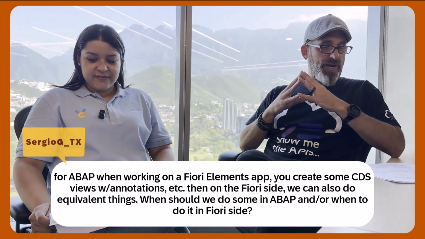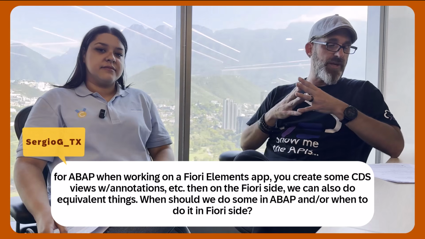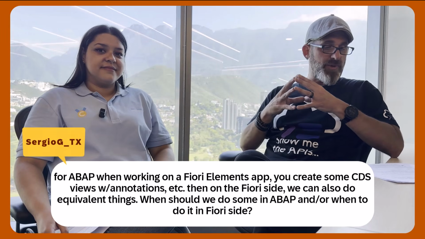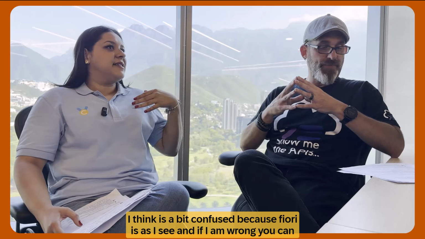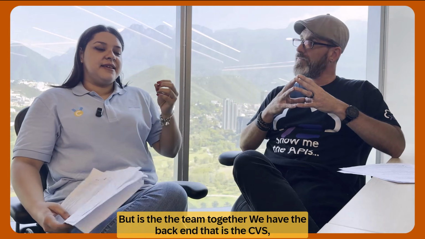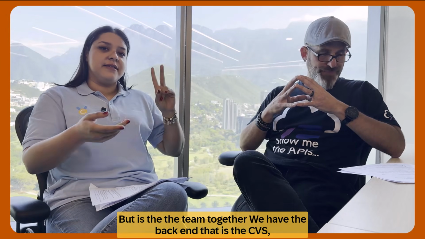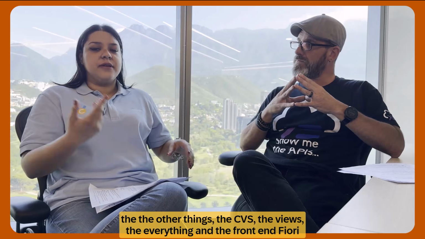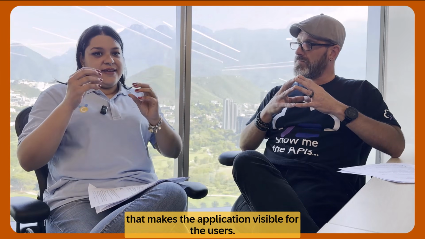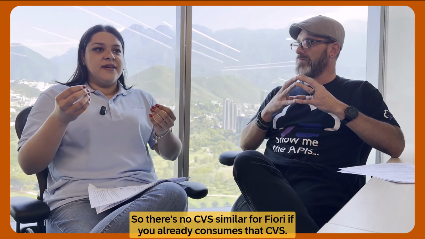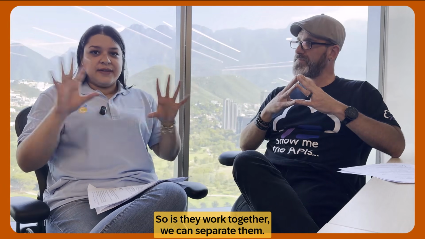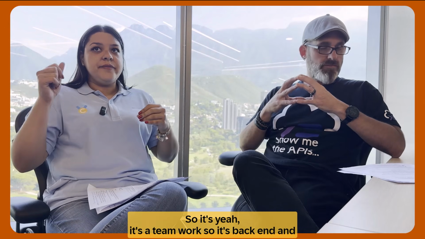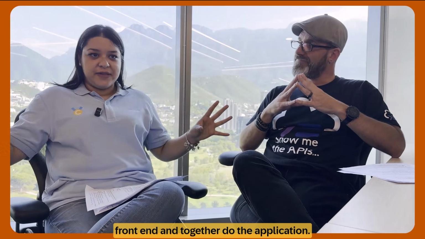For ABAP, when working on Fiori Elements apps, you create some CDS views with annotations. Then on the Fiori side, we can also do equivalent things. When should we do some in ABAP as opposed to when we should do it in Fiori? I think it's a bit confused, because Fiori is, as I see it, and if I am wrong you can correct me, a team together. We have the backend, which is the CDS, the views, everything, and the front end, Fiori, that makes the application visible for the user. So there's no CDS similar for Fiori. Fiori consumes that CDS, so they work together. We can separate them, but it's a teamwork. So it's backend and front end, and together they make the application.